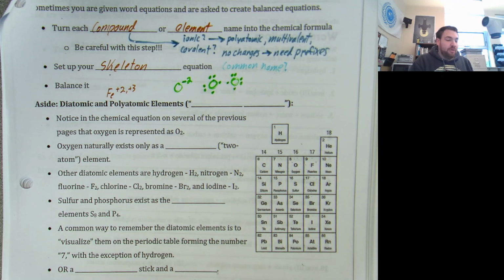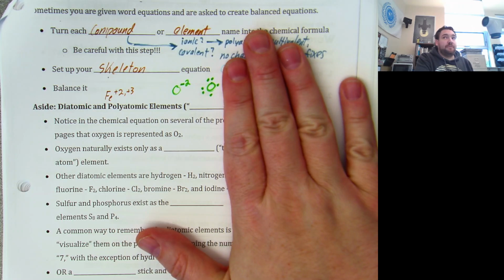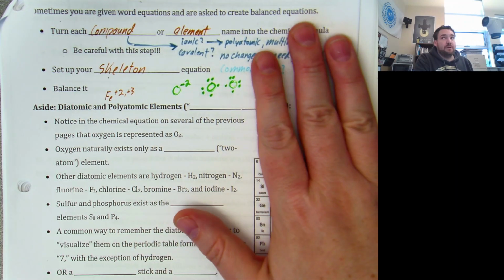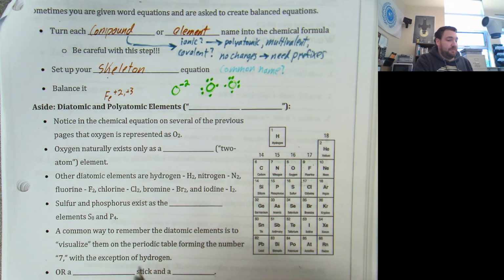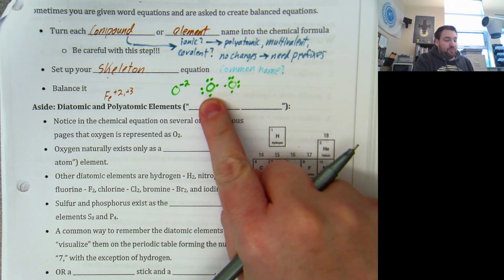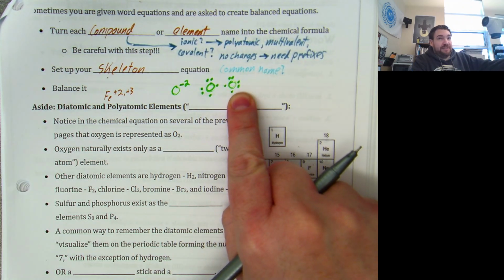On its own, this is what a single oxygen will look like. So if I have a whole bunch of oxygen atoms, what are they going to start to do? Each oxygen wants to gain 2 electrons. This one wants 2 more, this one wants 2 more, and they're coming from other places.